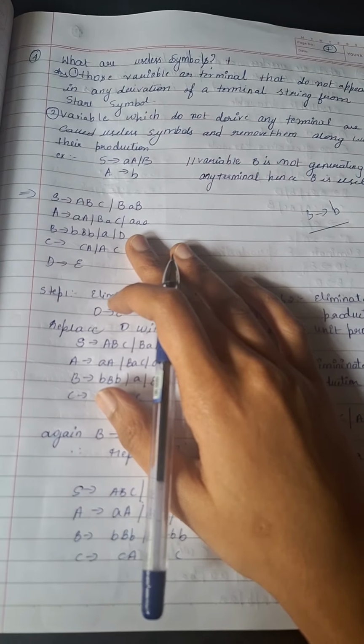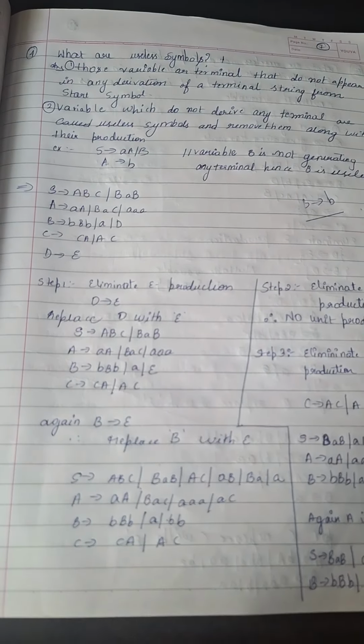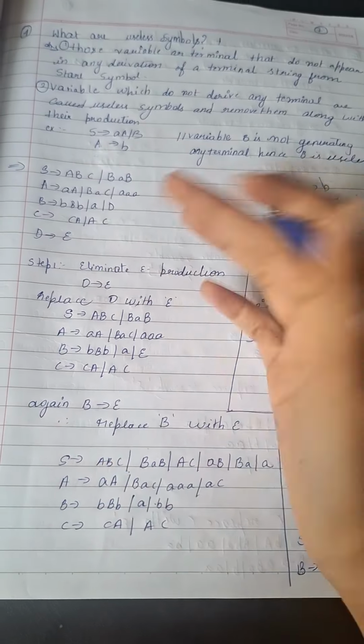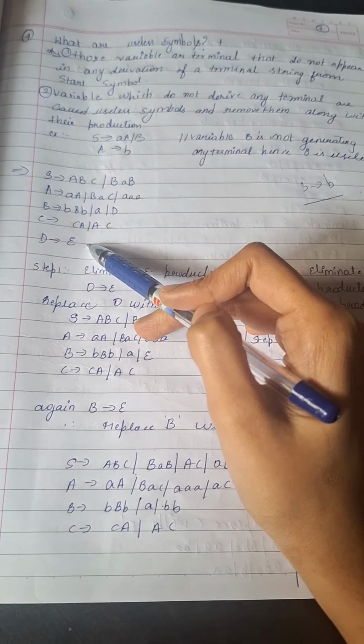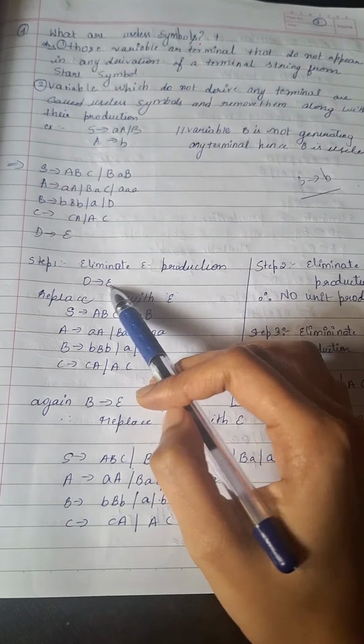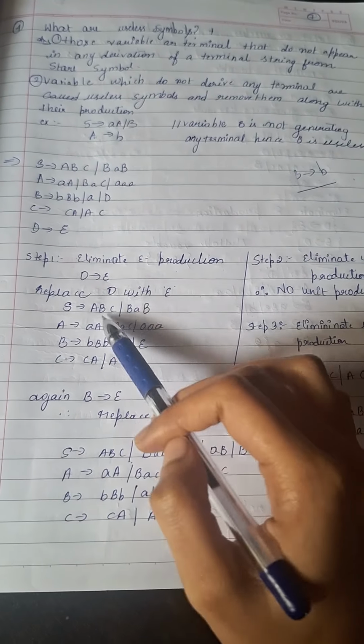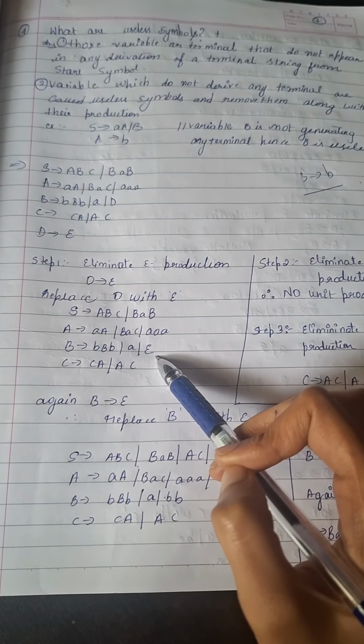And this question was just eliminate epsilon production and unit useless production, ಅಂತ ಇತ್ತು in PYQ. So they have given like this. We can see the epsilon here. So we will eliminate the epsilon production. Replace D with epsilon. So ಇಲ್ಲಿ D ಎಲ್ಲೆಲ್ಲಿದೆ ಅದನ್ನೆಲ್ಲ epsilon ಜೊತೆ ರಿಪ್ಲೇಸ್ ಮಾಡ್ತೀವಿ.